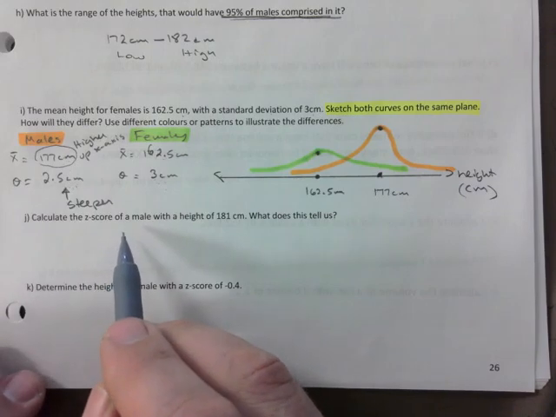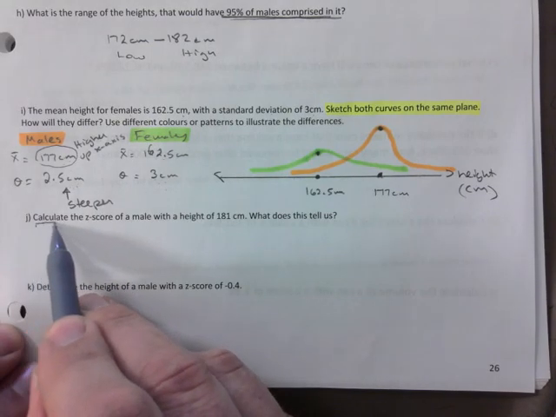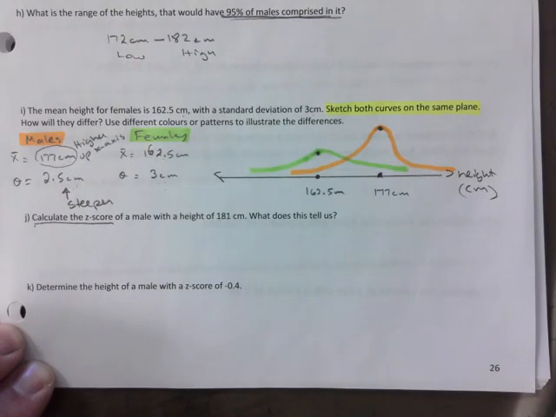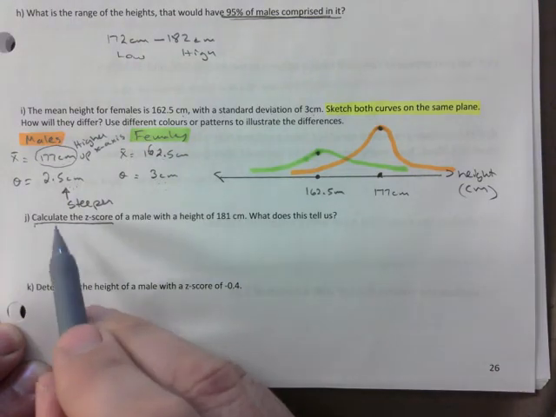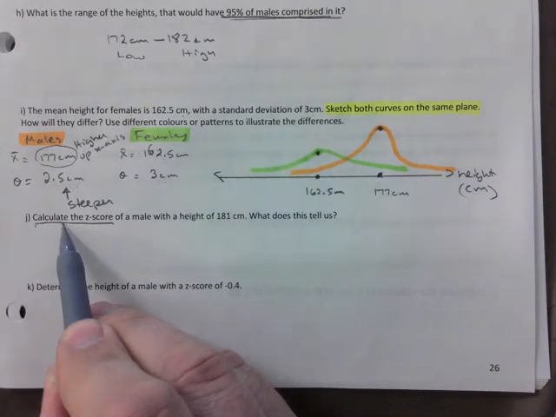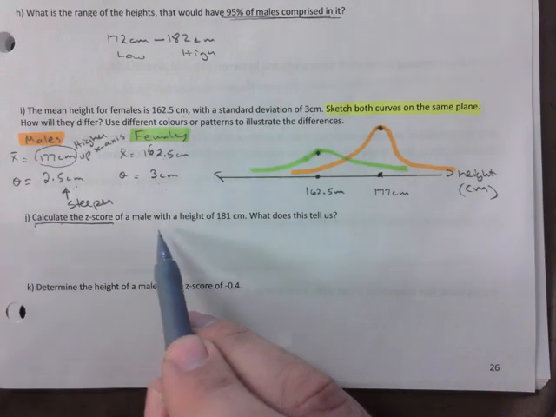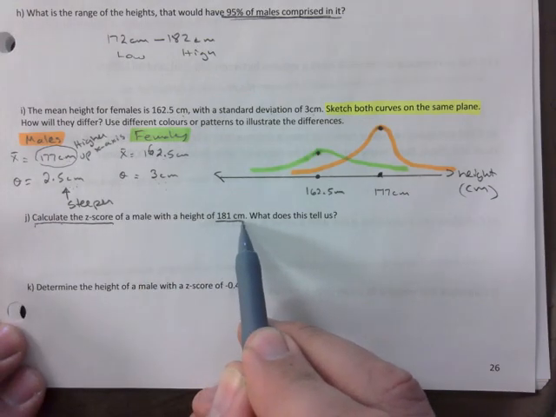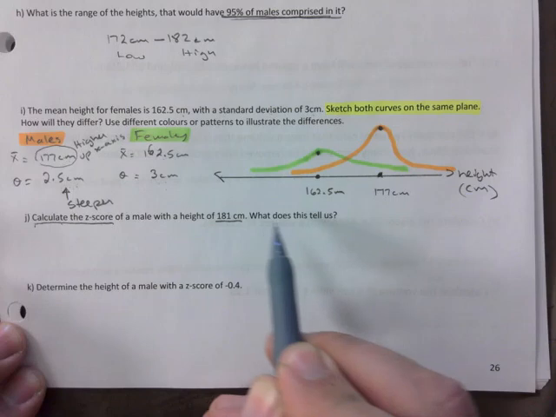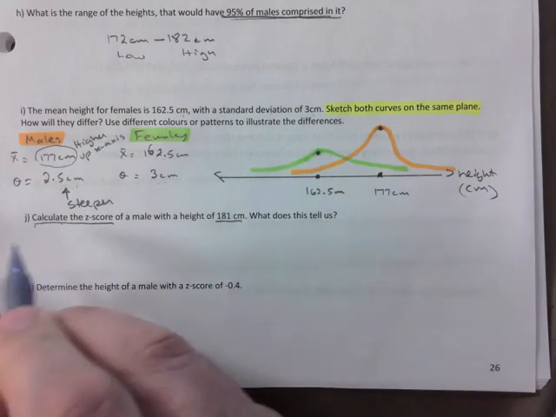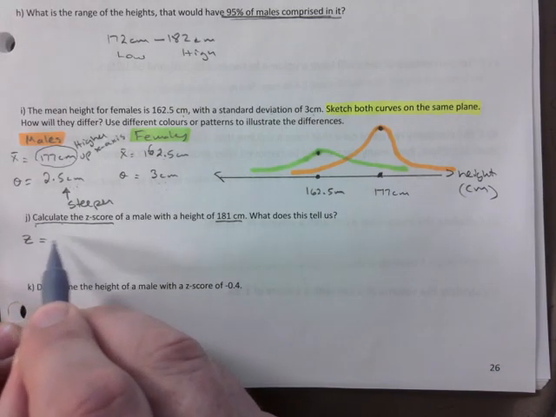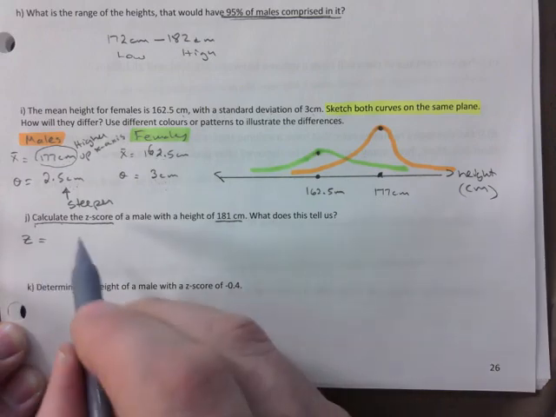Calculate the z-score. Look at this, right? Calculate the z-score. That's a hint, hint. You've got to use a formula. Calculate in math, even for grade 12, means some sort of work that needs to be done there. Of a male with a height of 181 centimeters, what does this tell us? Let's calculate the z-score, and the formulas are right next door there.